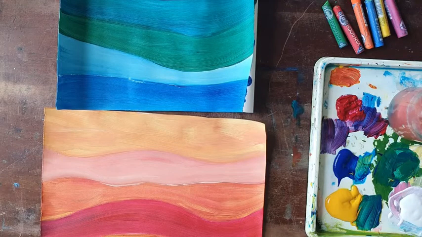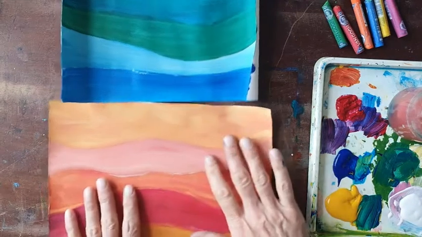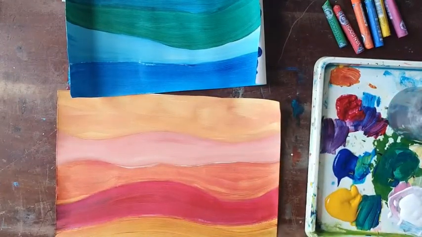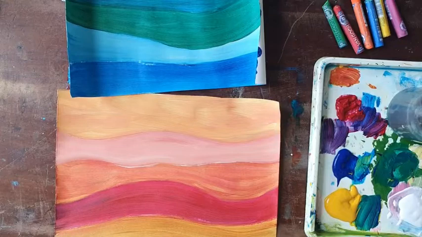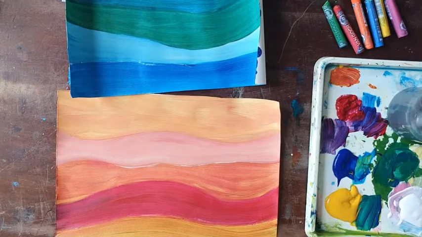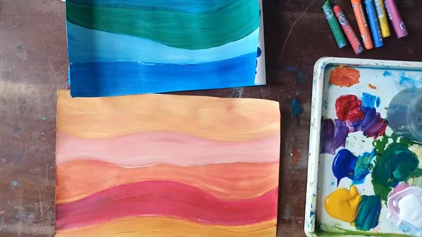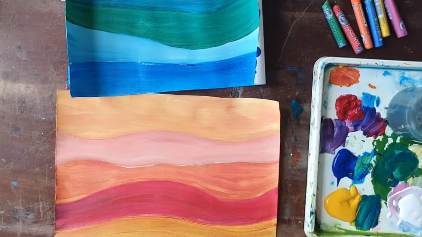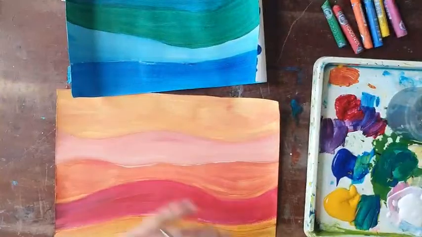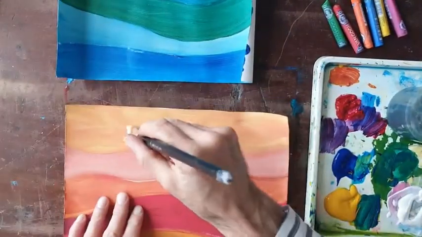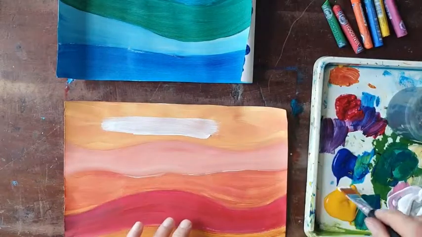Now, once they're dry, and they have to be absolutely dry, we're going to try a little bit of Sgrafitto, and what I'd like you to do is to cover these. Now do one at a time, yeah? Cover these with a different colour.